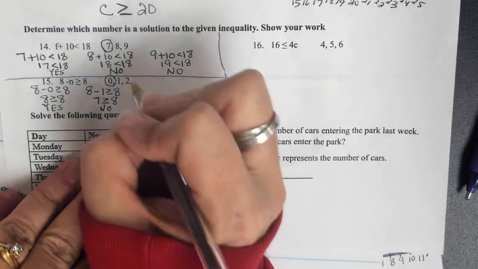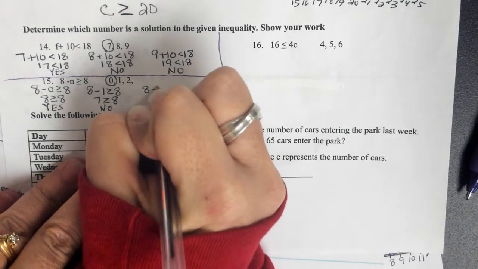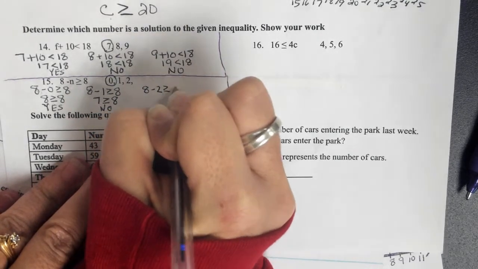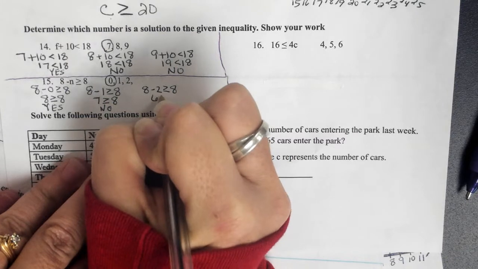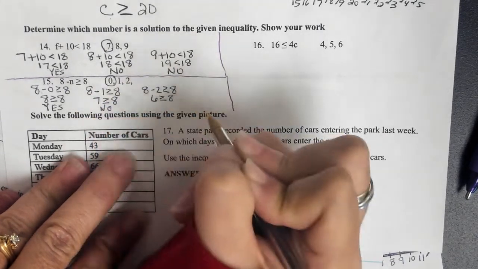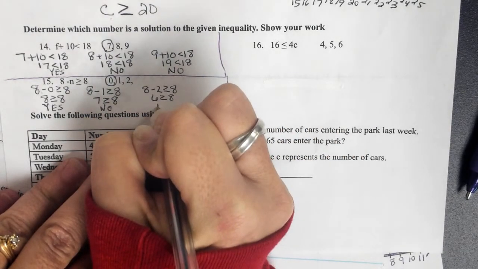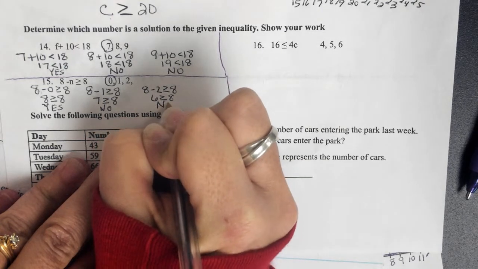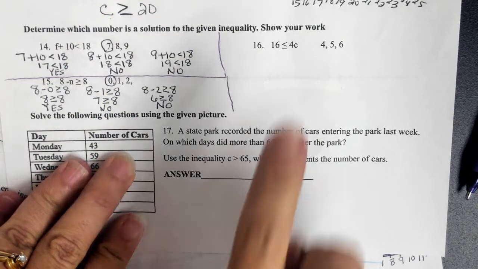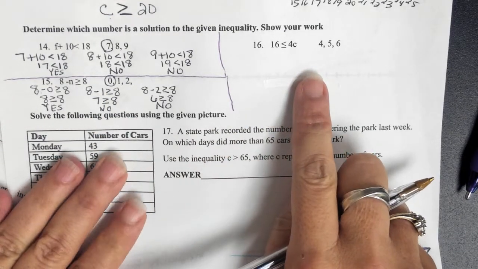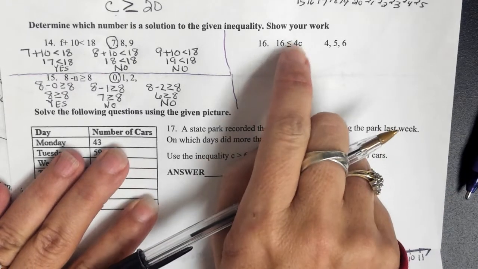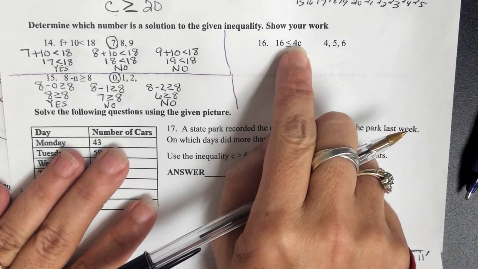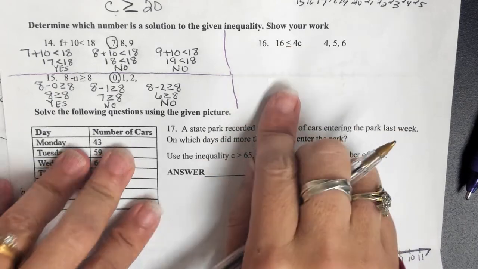I'm going to try the 2. Got 6. Is 6 greater than or equal to 8? No. Okay. Then we'll do the last one. There's one more over here. We have to have memorized that 4 next to C means multiply.